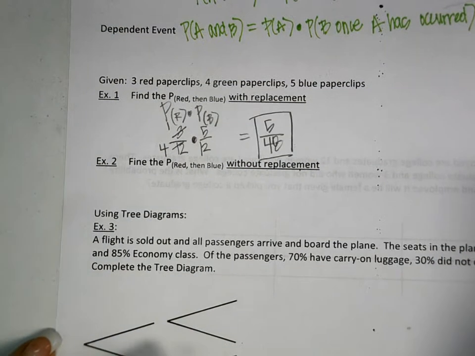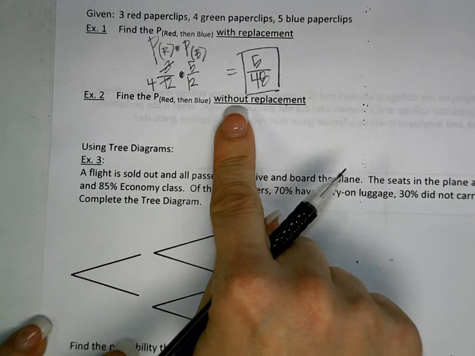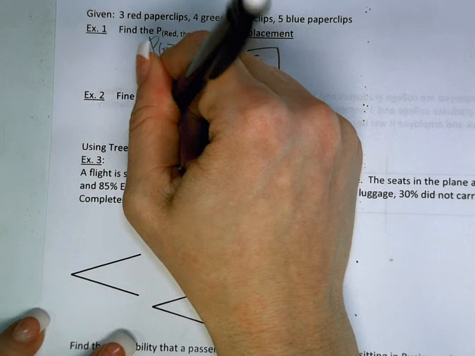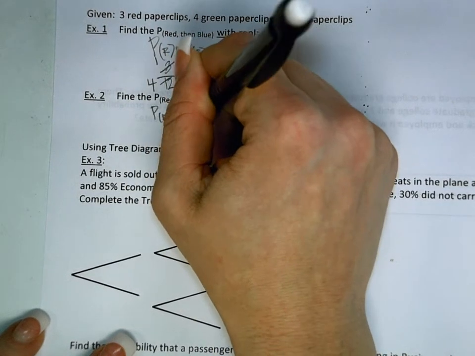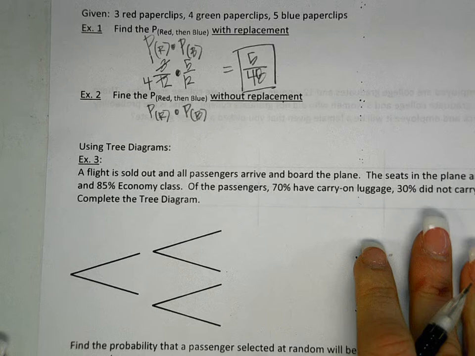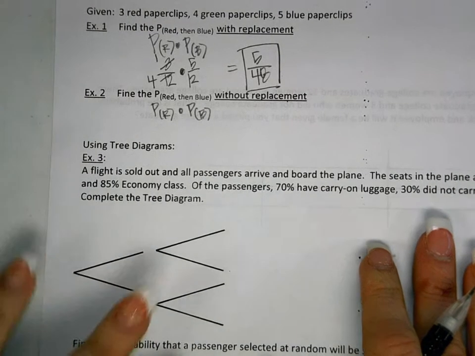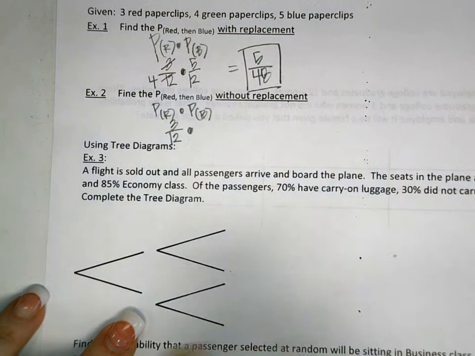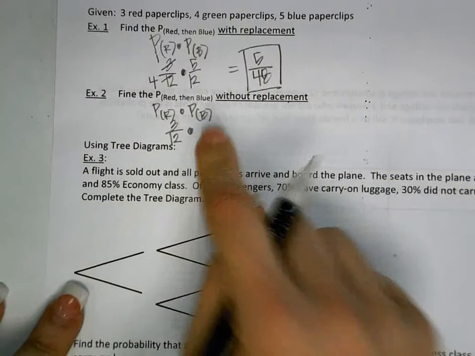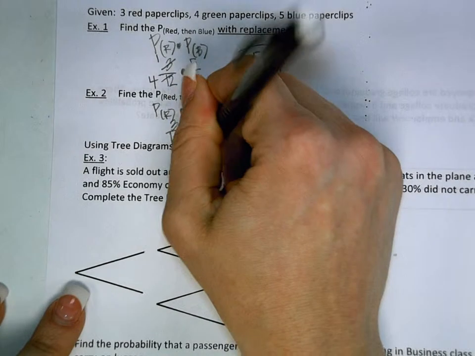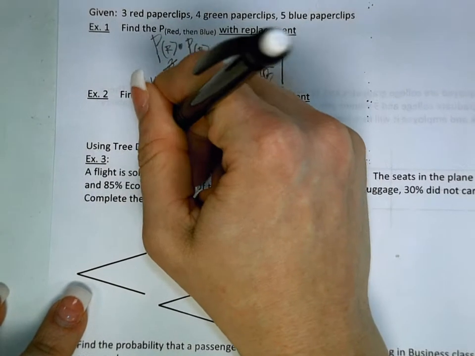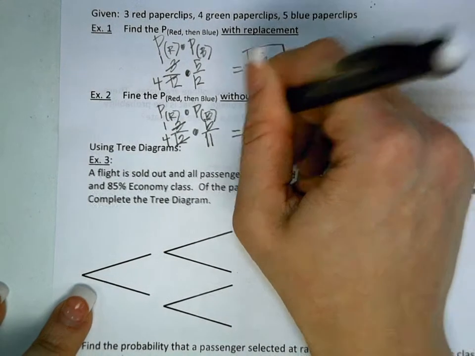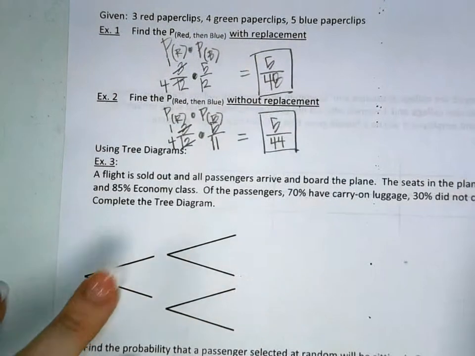That is with replacement. That means I did put it back. Same thing for the next one, but without replacement. So that means I did not put it back. So probability of red multiplied by probability of blue. So what is the probability of picking a red paper clip first? 3 out of 12. Same thing. Multiplied by, if I didn't put it back, what's the probability of picking a blue one next? 5 out of 11. Not bad at all. Okay? Reduce those because it makes it a little bit easier. Multiply across the top, 5. Multiply across the bottom, 44. So it is a slightly different probability.